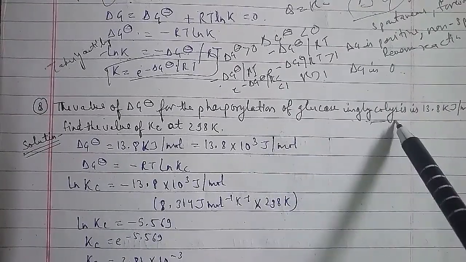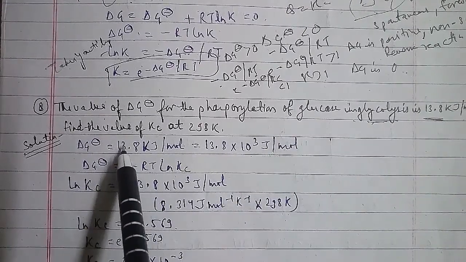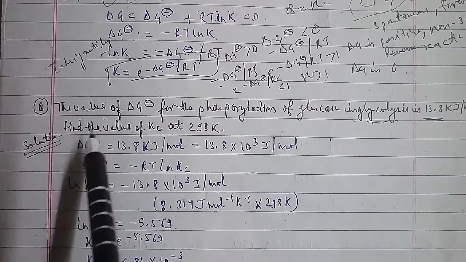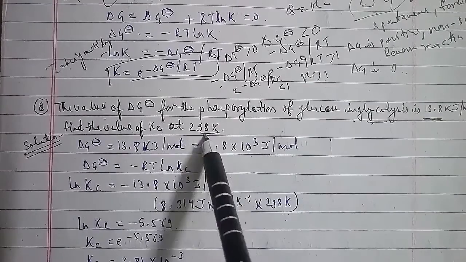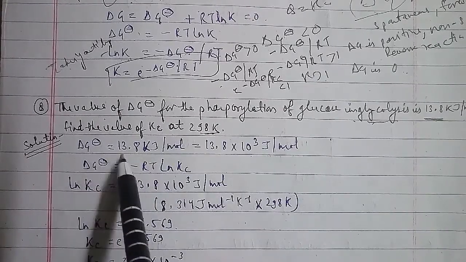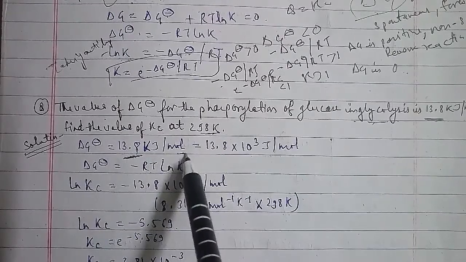Find the value of Kc at 298 Kelvin. Here ΔG° is 13.8 kilojoule per mole, which is converted into joule: 13.8 × 10³ J mol⁻¹.